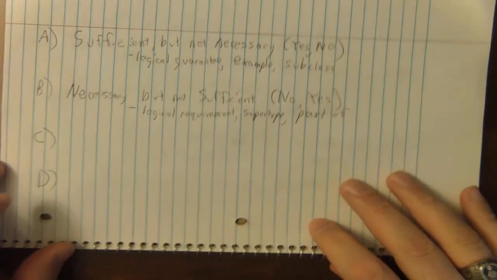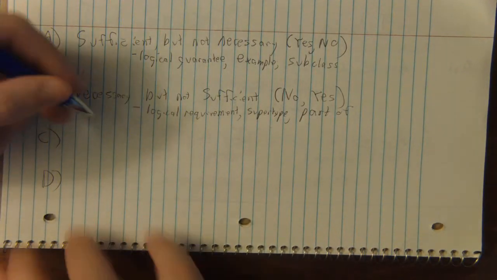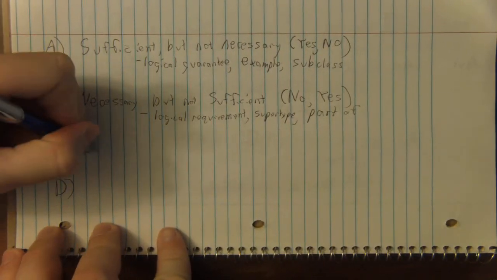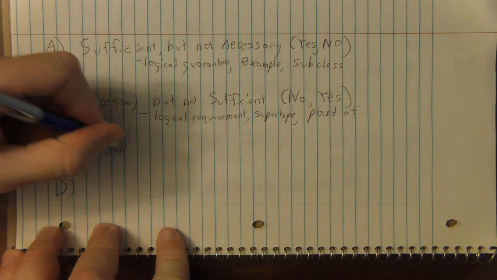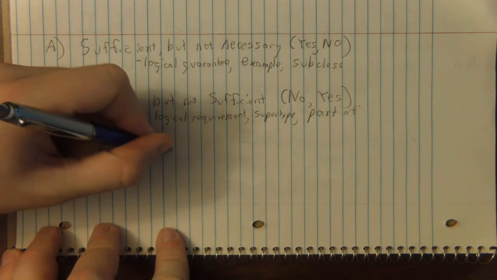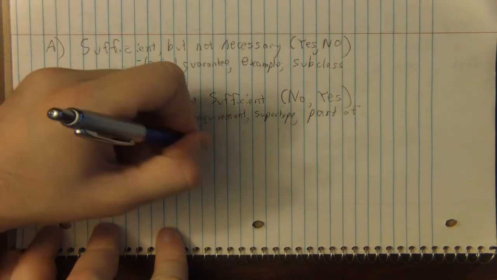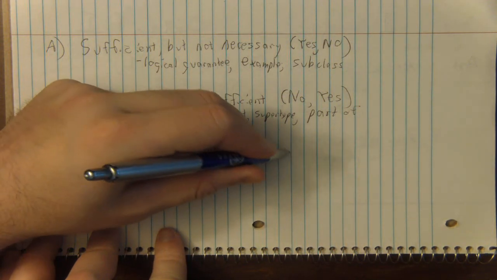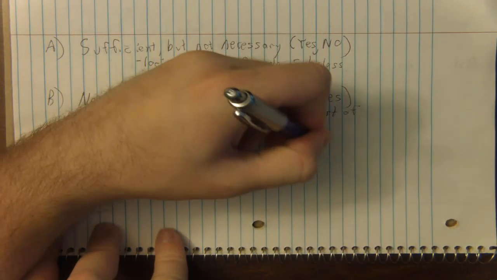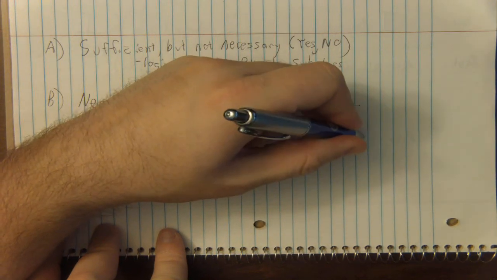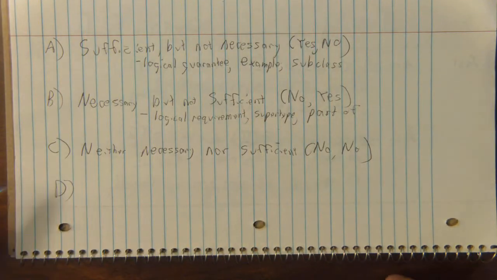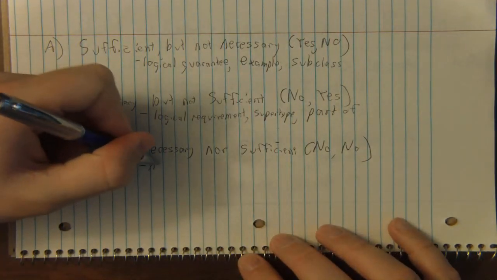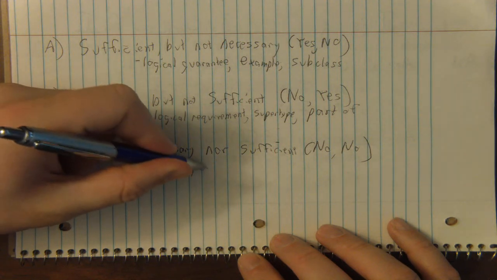All right, what about the other two categories? And this is why we're getting into why it matters. So neither necessary nor sufficient is what happens when we answer no, no. If you pick any two random things, this will probably be the answer. That just means no logical relationship.